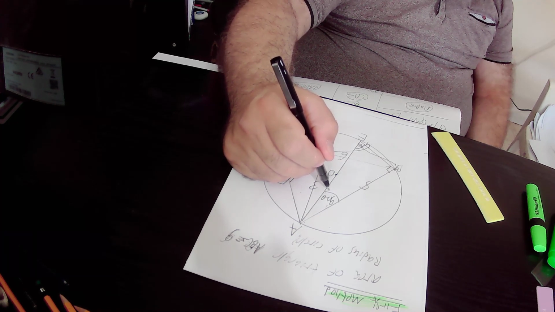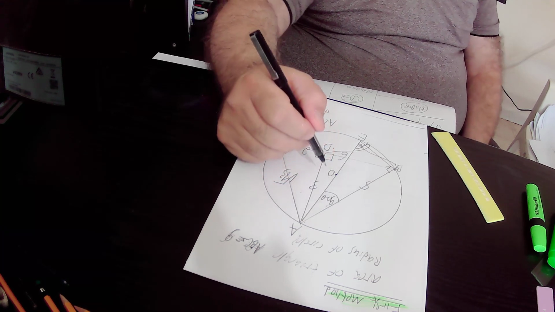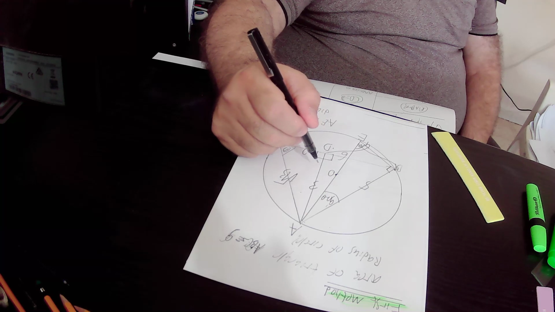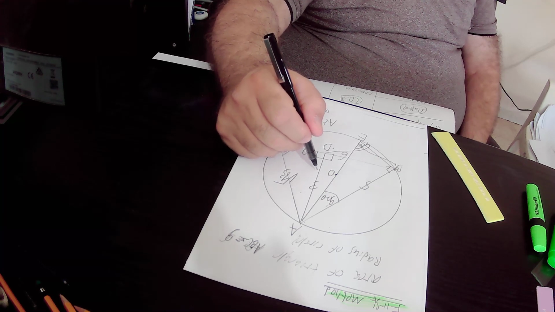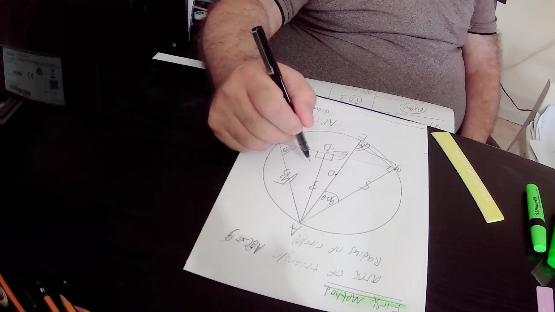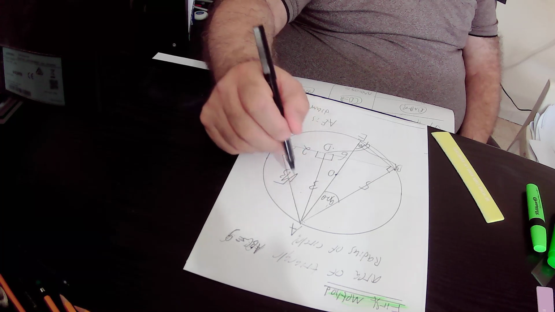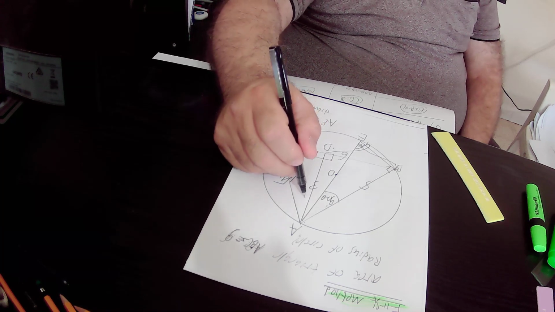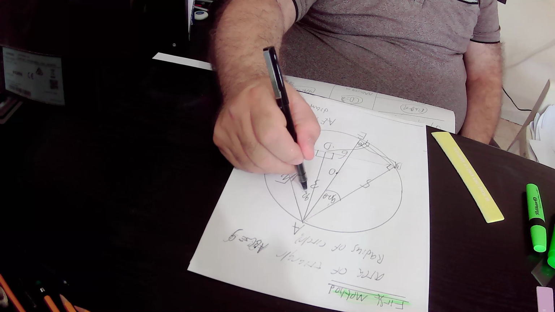For exactly the same reason, angle DAC must also be equal to 90 degrees minus theta.